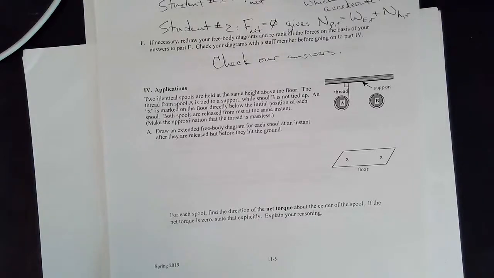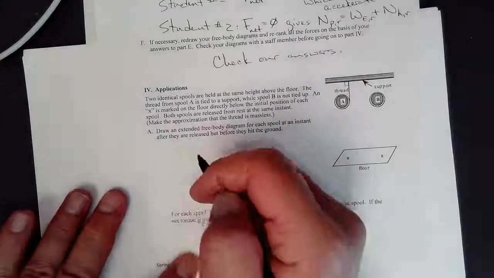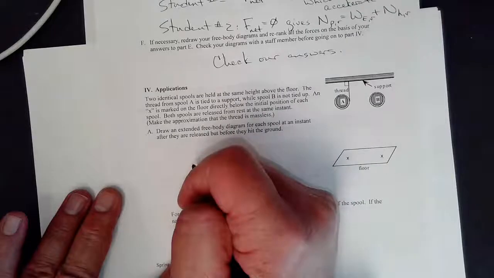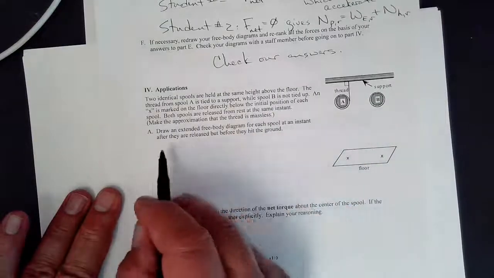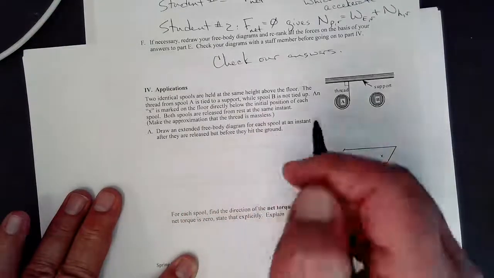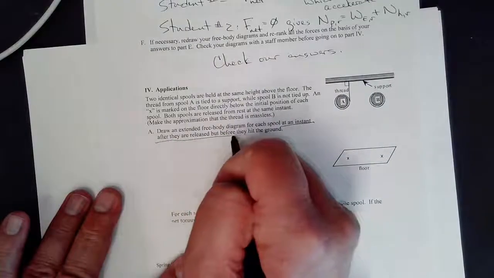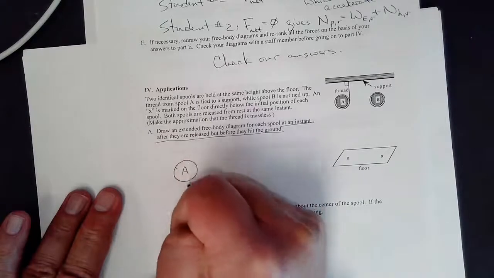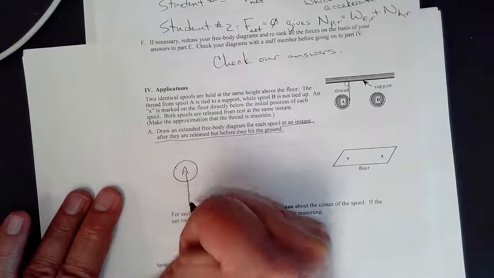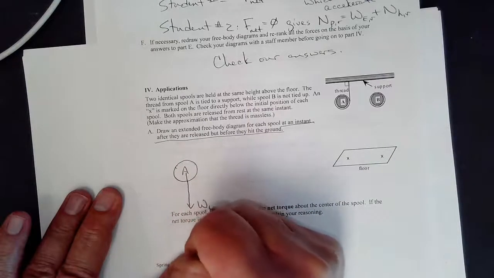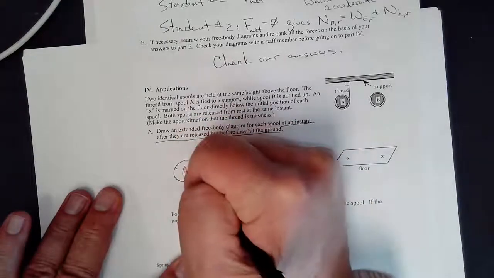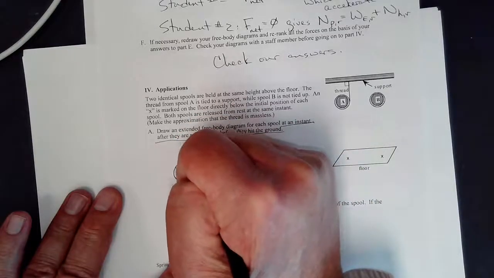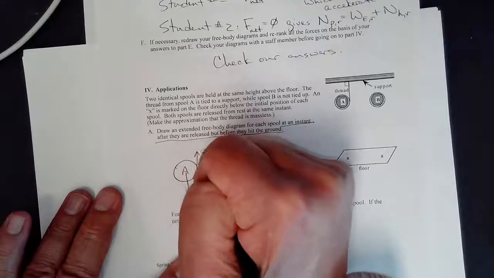Now, if we draw an extended free body diagram for each spool, an instant after they are released but before they hit the ground. If I look at spool A, I have a weight force that I always put at the center of mass. And then I have this tension force by the string on A. Now I drew that tension force smaller than the weight.